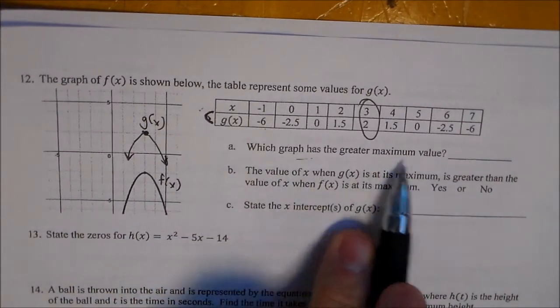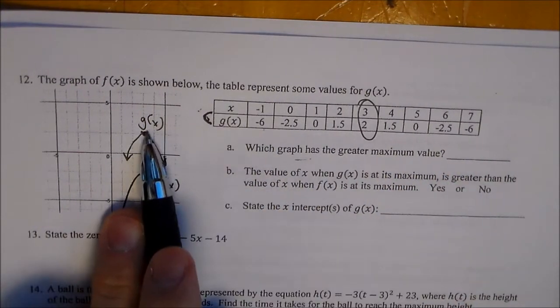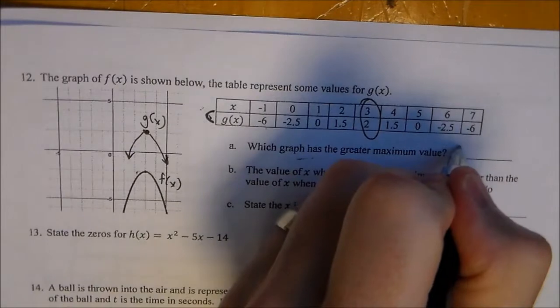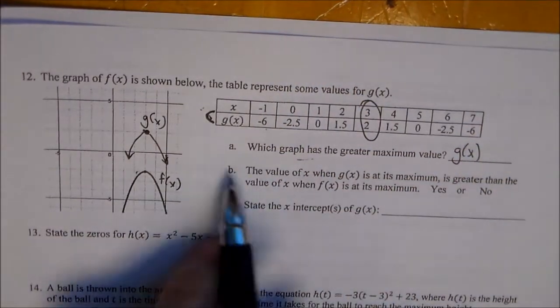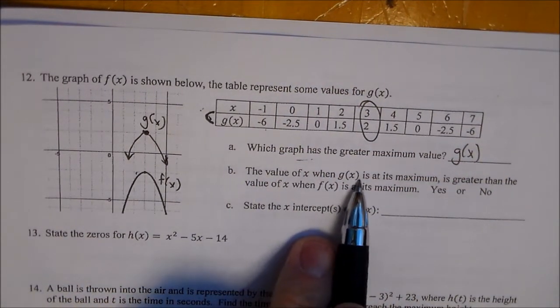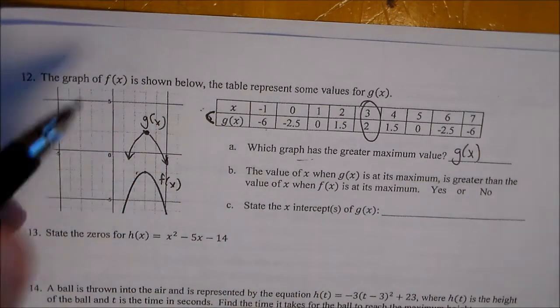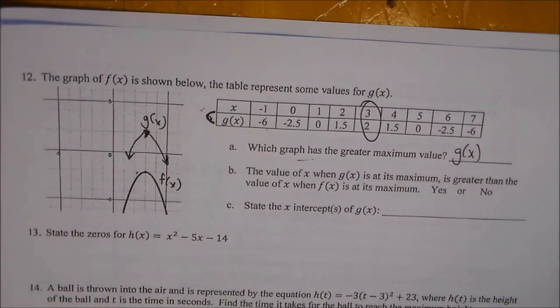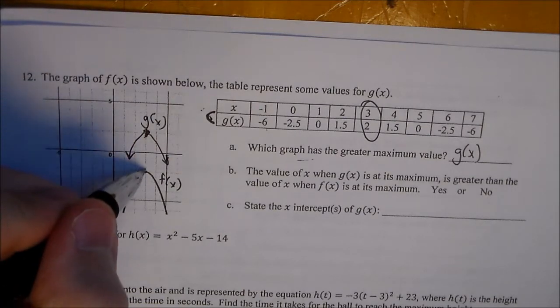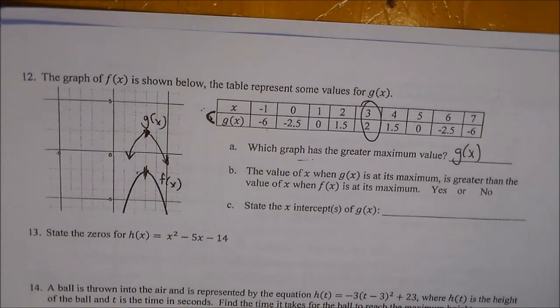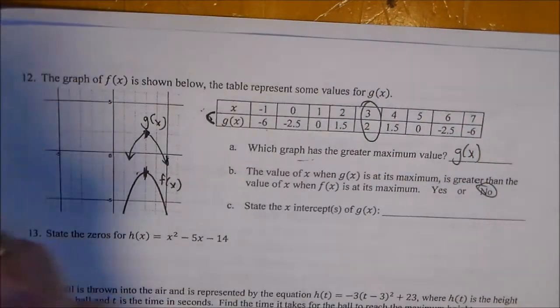So which one has a greater maximum value? Well, g of x does. It's above f of x. Okay? The x value when g of x is at its maximum is greater than the x value when f of x is at its maximum. All right, well, g of x is at its maximum at (3, 2), and this one is at its maximum at (3, 2). It's no, because they're the same.